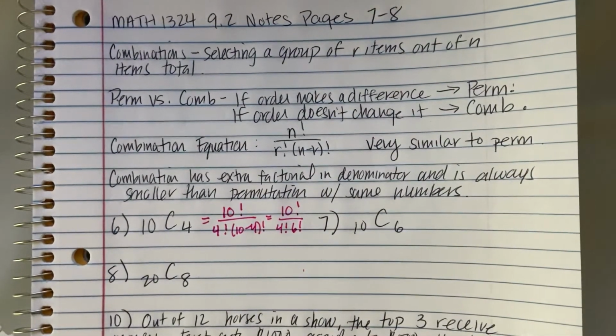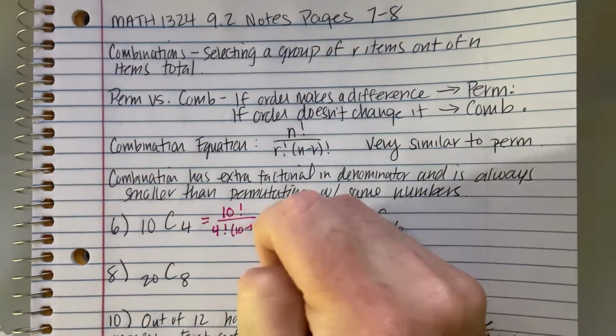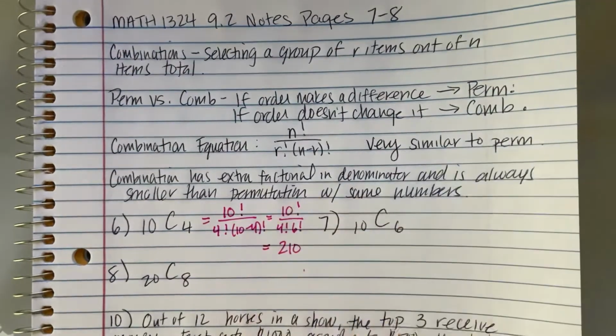So what do you notice about this? Again, those two numbers in the denominator added together are exactly the numerator. So this is an easy way to remember how to calculate these if you're not sure what else goes in the denominator, and this ends up being 210.